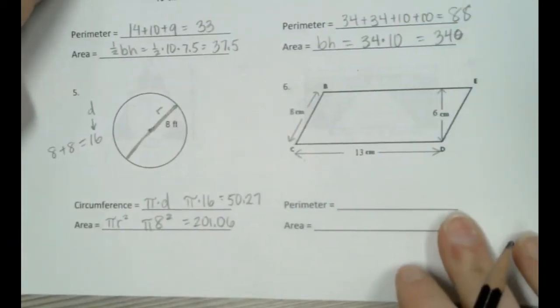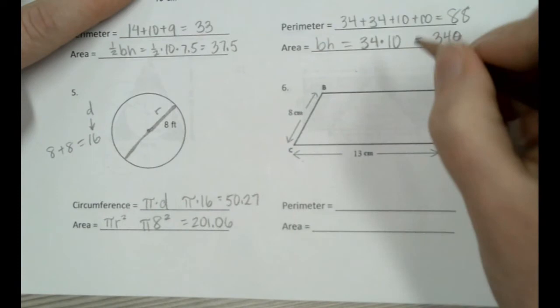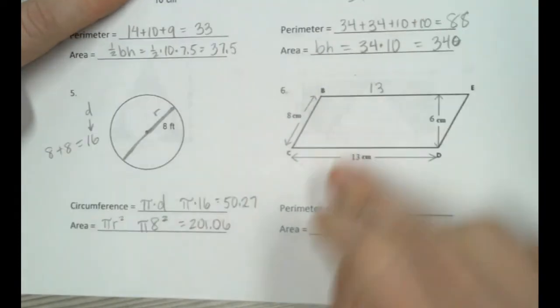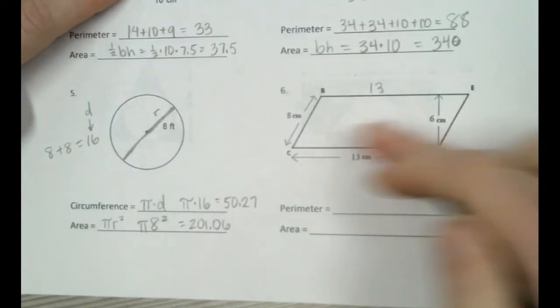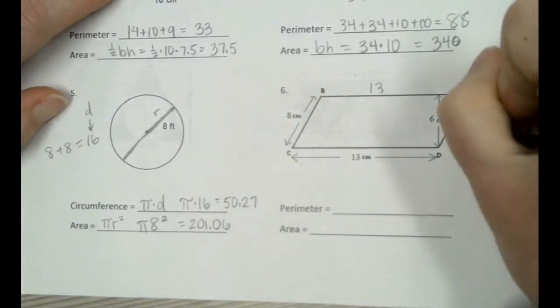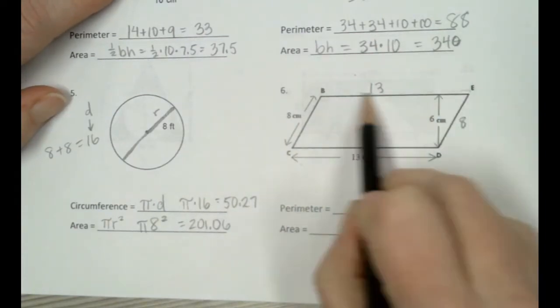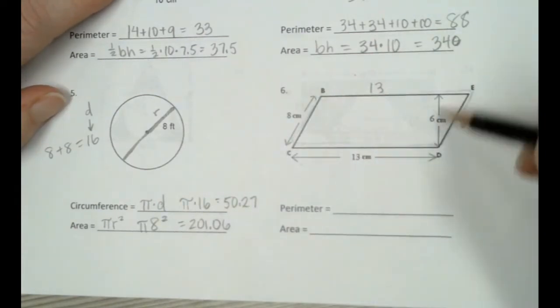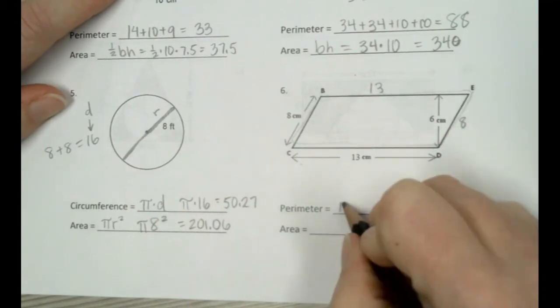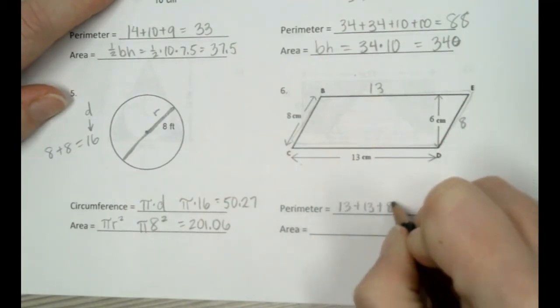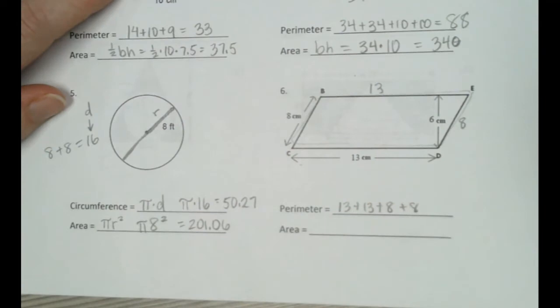Okay, number 6, we've got a parallelogram. The top is going to be 13 because it's the same as the bottom. This side is going to be the same as this side, so that would be 8. So for my perimeter, I'm going to add up the outside, and I'm not including 6. 13 plus 13 plus 8 plus 8, and that is 42.